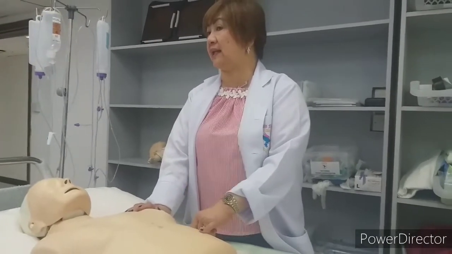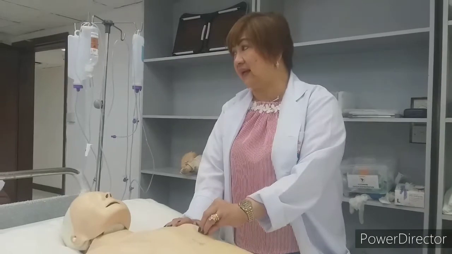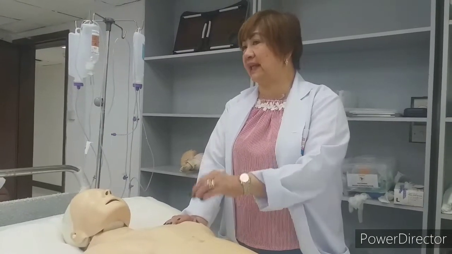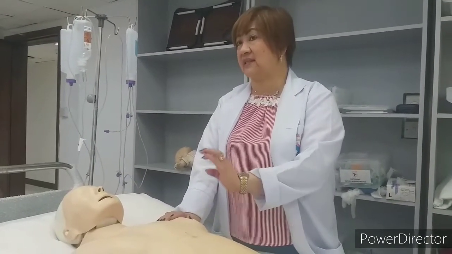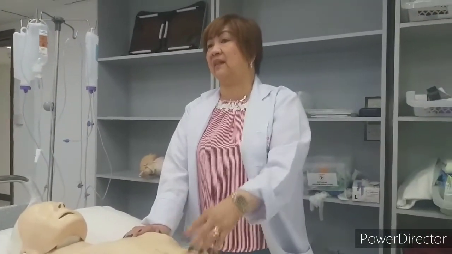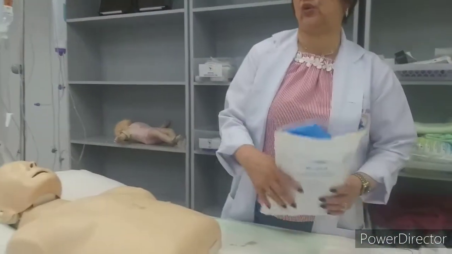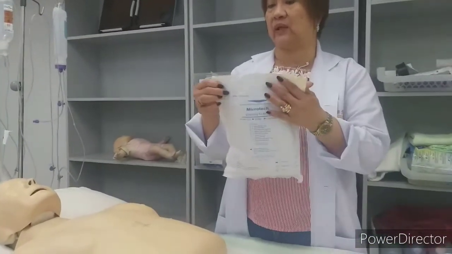So number one is to provide good wound healing. Second is to definitely prevent further infection. Next is to provide patient comfort, because once the wound is clean, they will be feeling comfortable. Now, what equipment do we need to use?